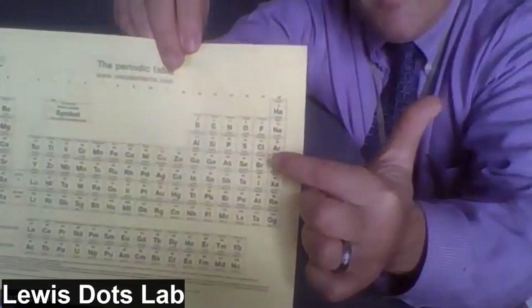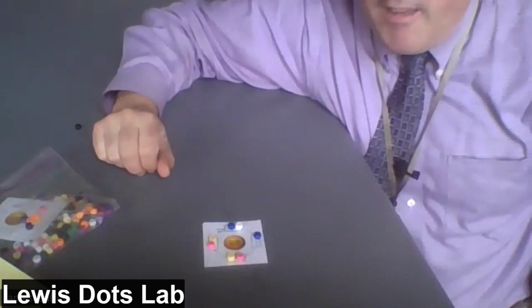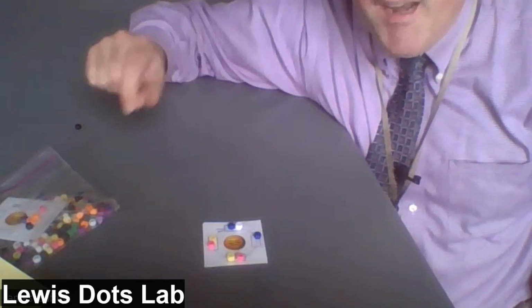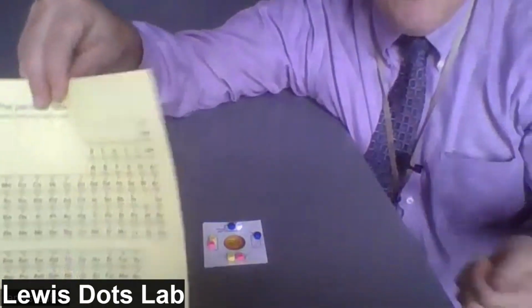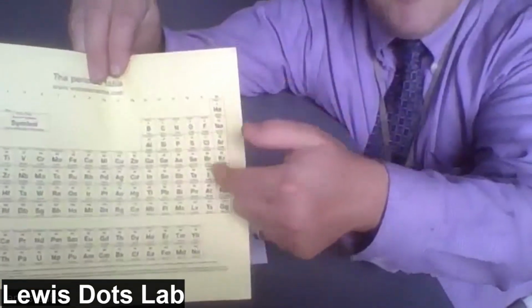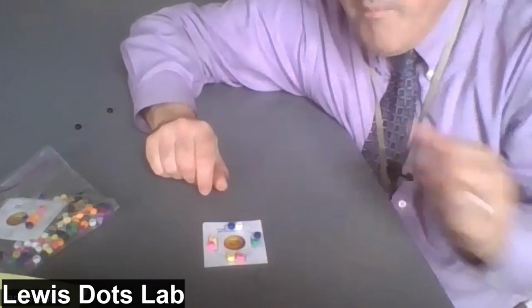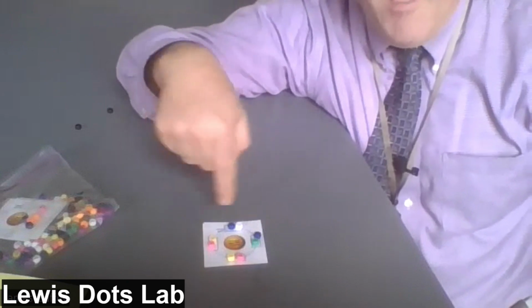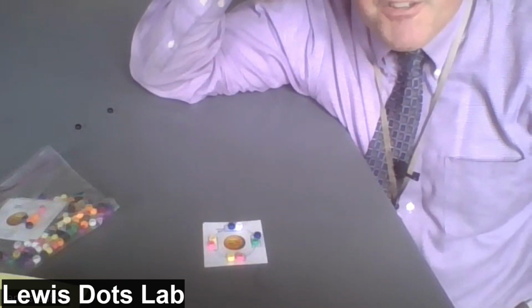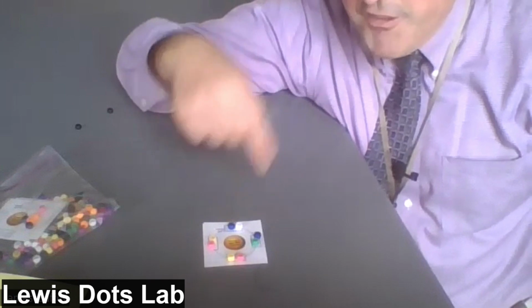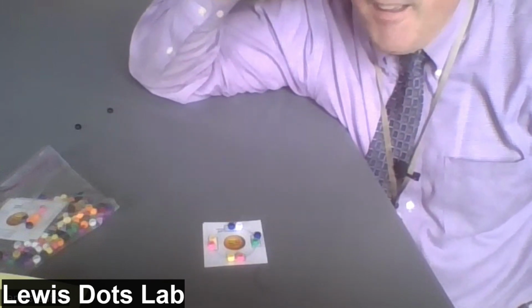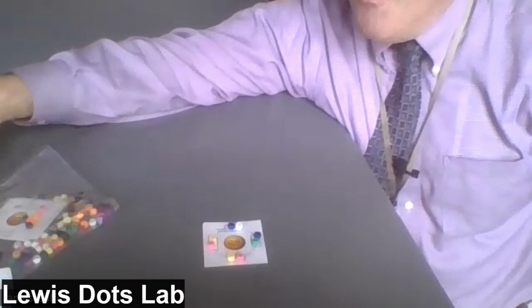Next one, bromine. Neutral bromine is in column 17. Okay, so neutral bromine would have 7 valence electrons. Bromine ion will take a -1 charge along with all the other halogen elements. The elements in column 17 take a -1 charge. So that means add 1 more electron. And when I do that, I get the same picture as I had with oxygen ion, a filled up card. Take a picture, and that represents bromine ion. There's a reason to this and a pattern for this.